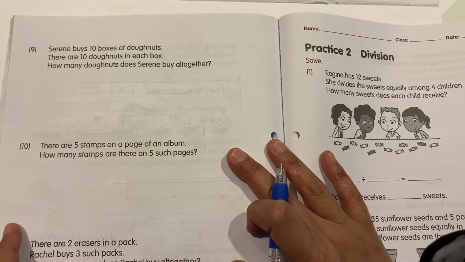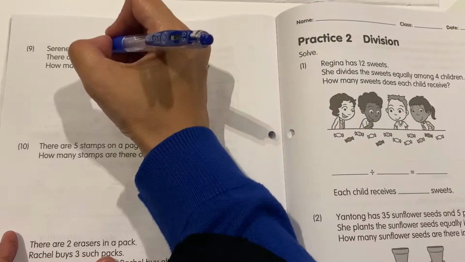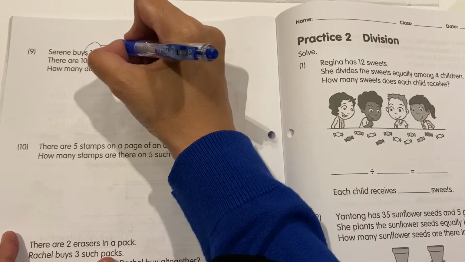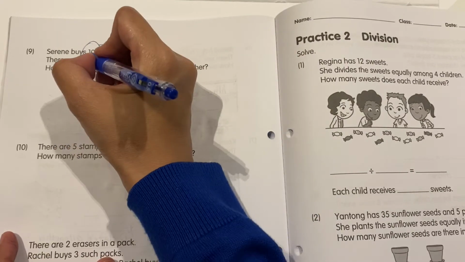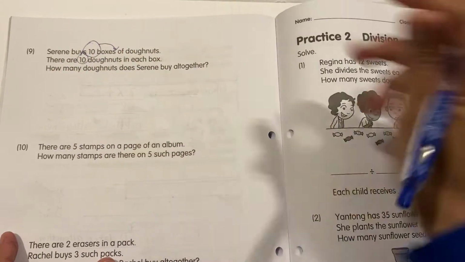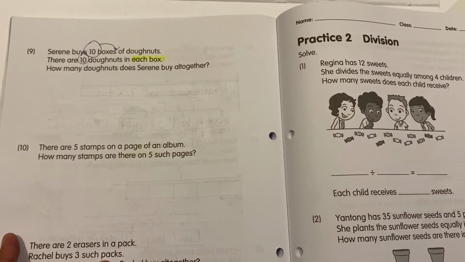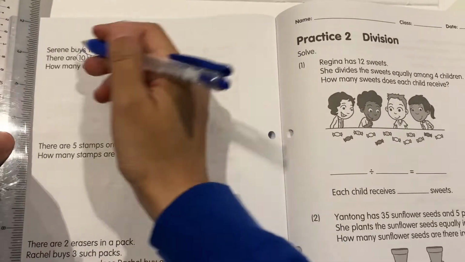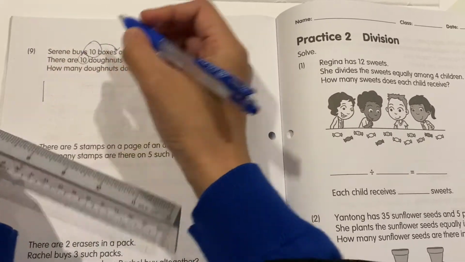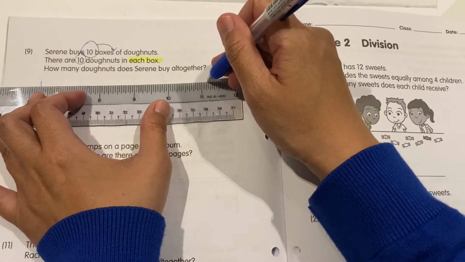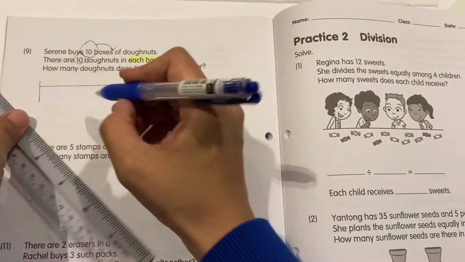Serene buys 10 boxes of donuts. There are 10 donuts in each box. How many donuts does Serene buy altogether? So 10 boxes means I have to draw 10 bars.